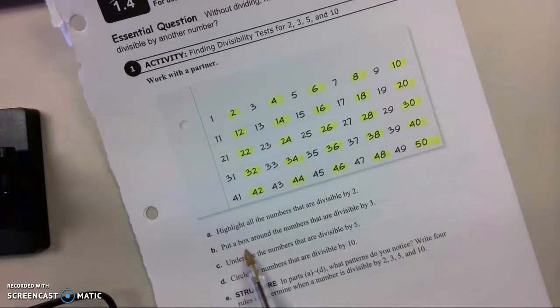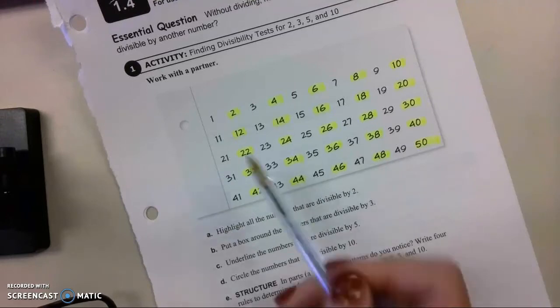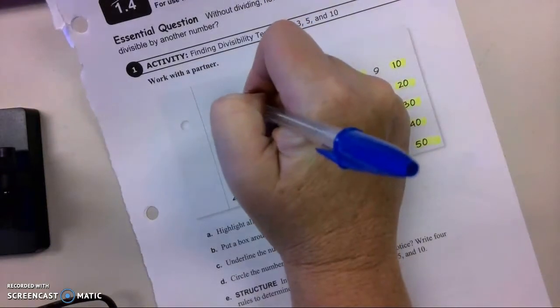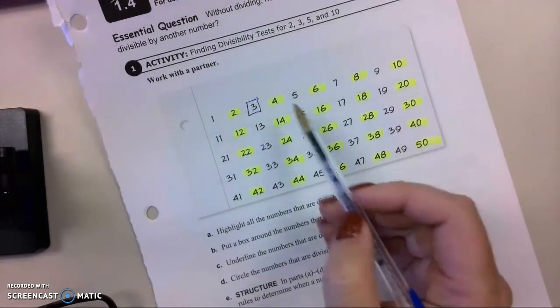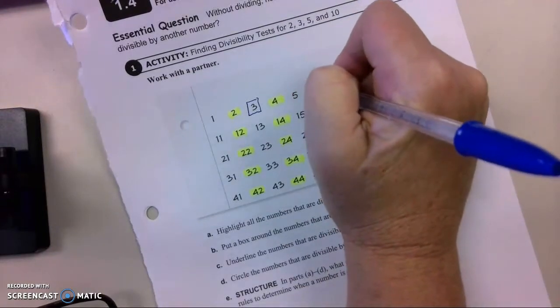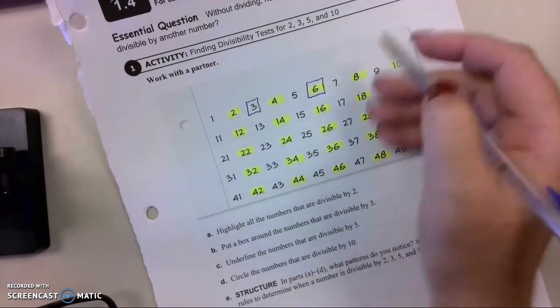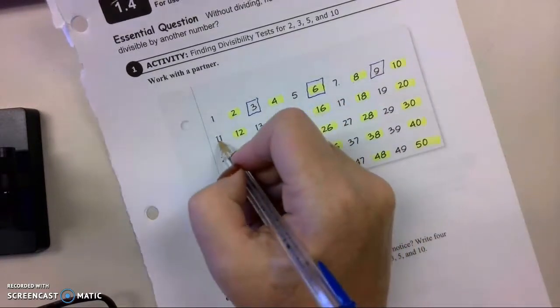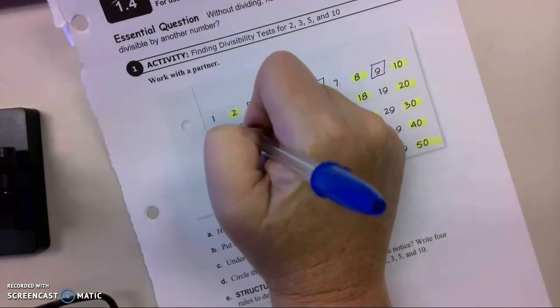Letter B says, put a box around all the numbers that are divisible by 3. Now, if I'm unsure what numbers are divisible by 3, I could just count over 3 spaces. So here we have 1, 2, and then we would put a box around that next number. And then 1, 2, put a box around the third number.